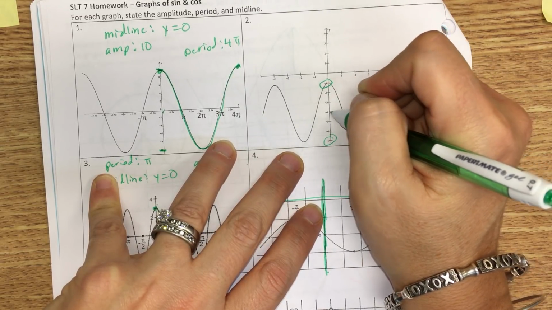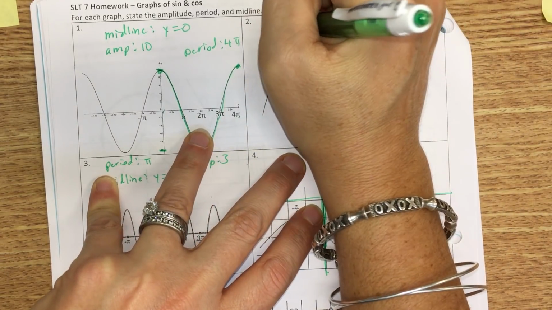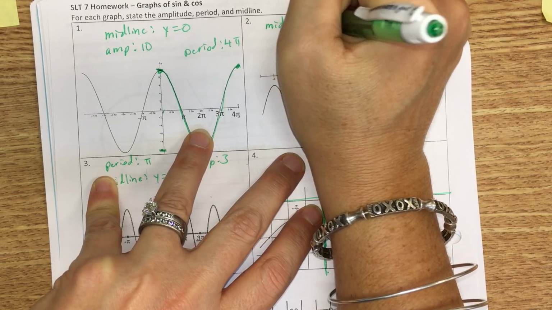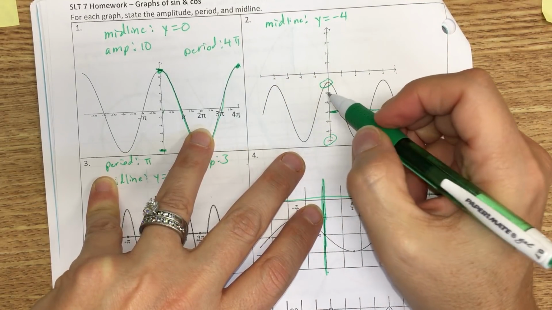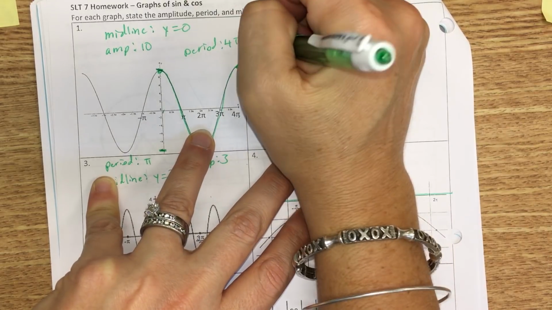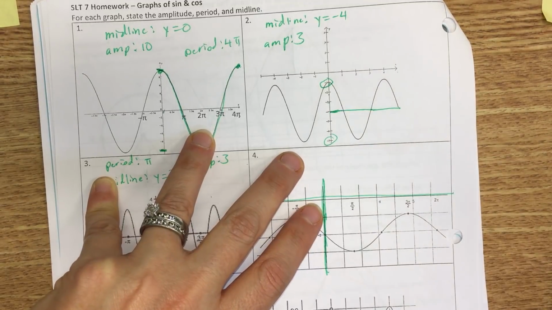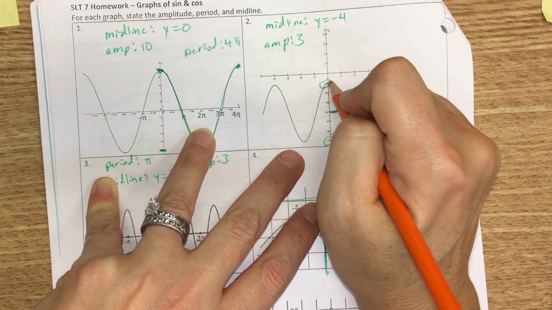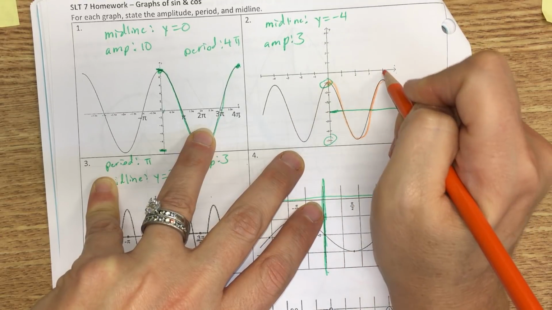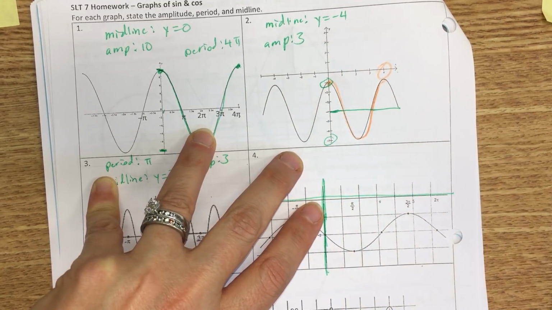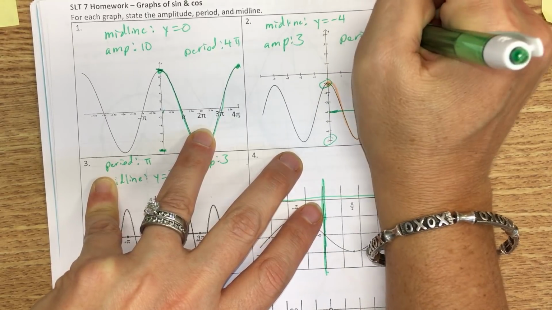So the middle is going to be at negative 4. The midline is y equals negative 4. Counting 1, 2, 3 from the midline up gives an amplitude of 3. This one's pretty straightforward. It looks like a cosine, starts at the top, goes down, comes up, and my x value here is 4. So the period is just 4.